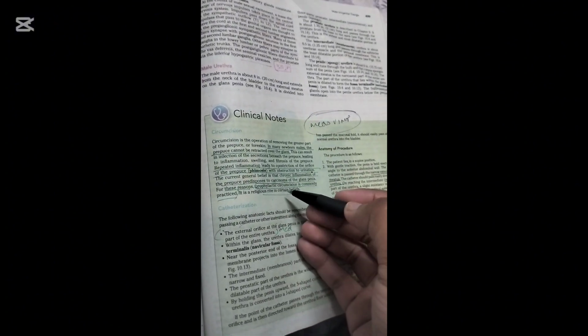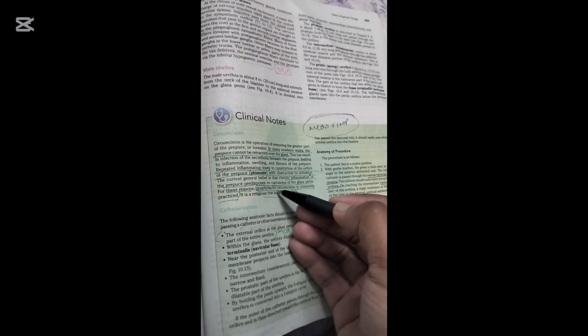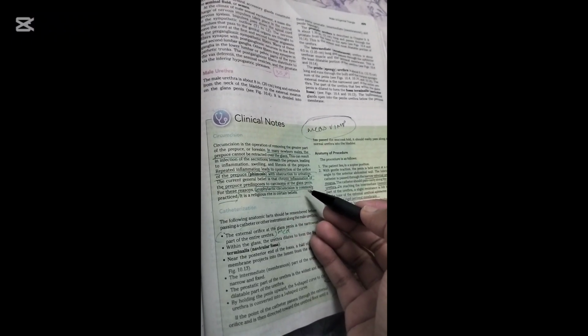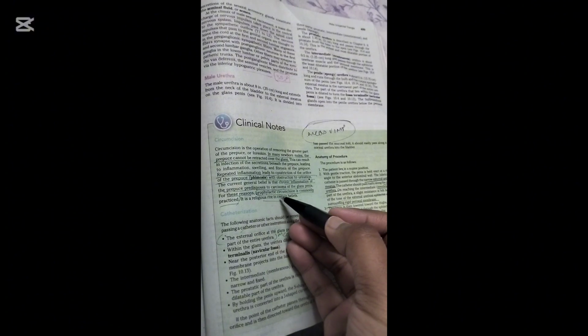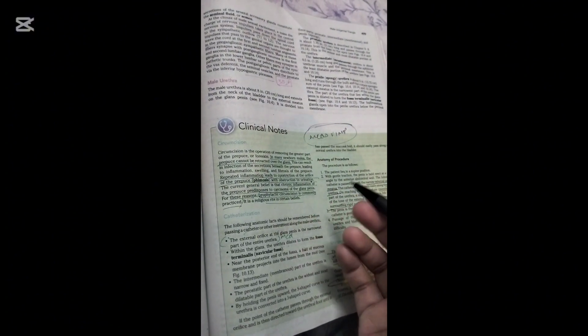The current general belief is that chronic inflammation is going to lead to carcinoma of the glans penis. For these reasons, prophylactic circumcision is commonly practiced. It is a religious rite in certain beliefs as well.